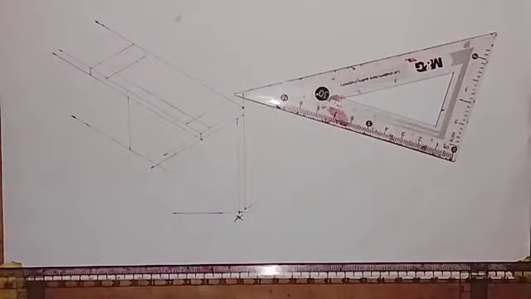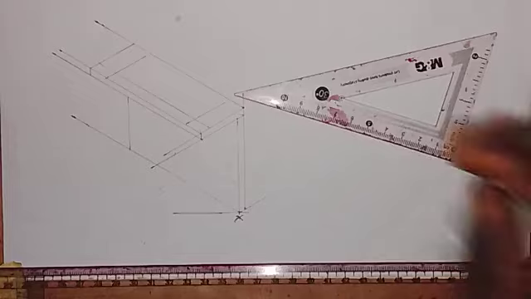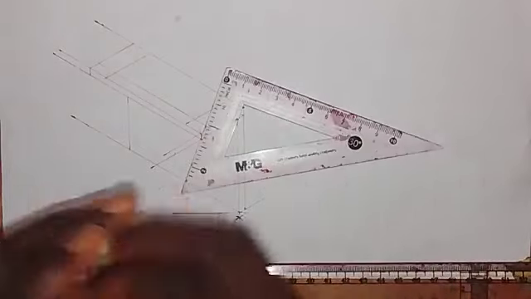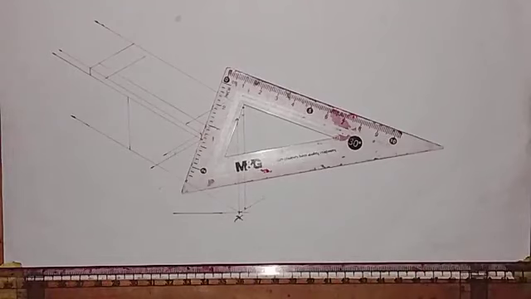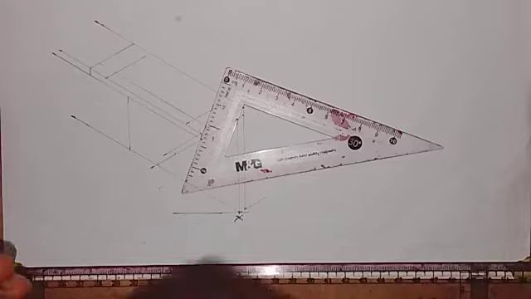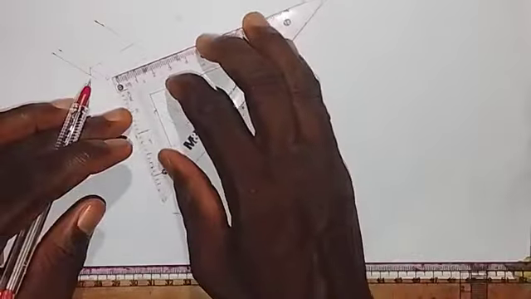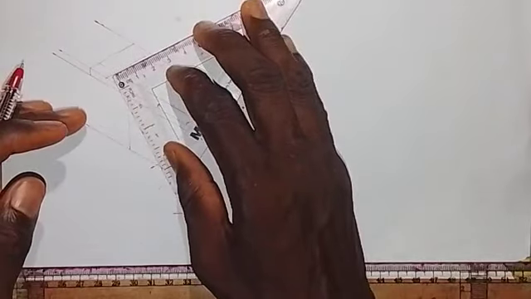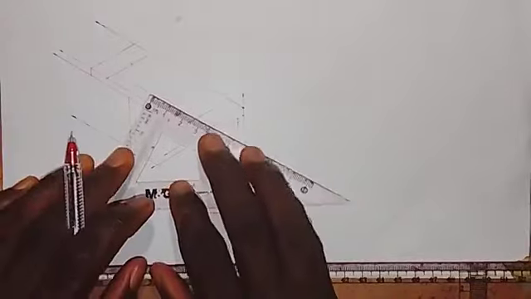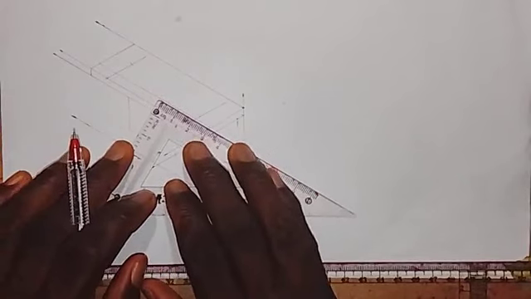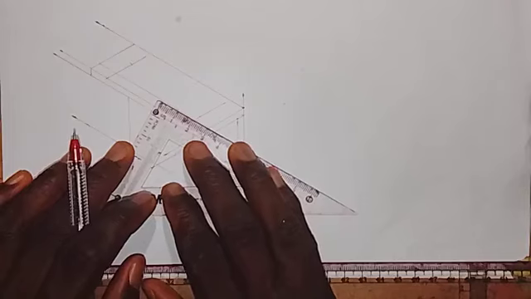The length of the rectangle is not given to us, so I am going to assume the length of the rectangle. We are told that this is 10 millimeters, so the width is 10. If the width is 10, maybe we should make the length 15. So let's take 15 from this point.